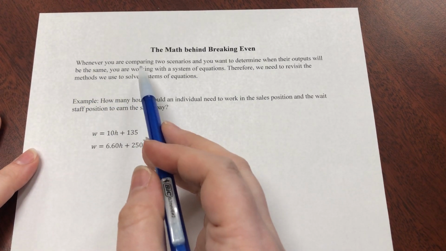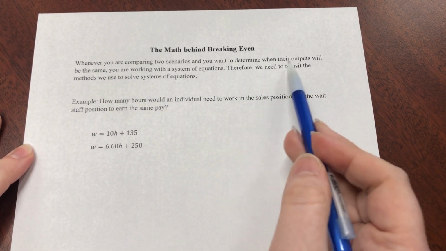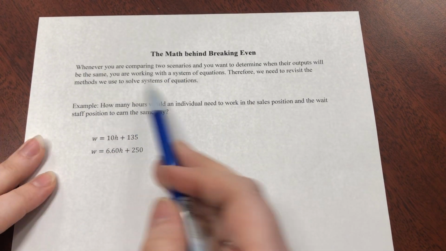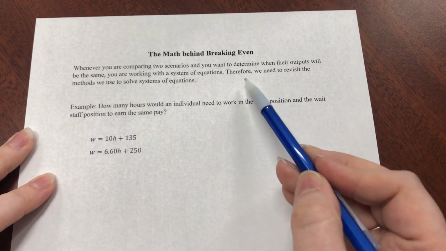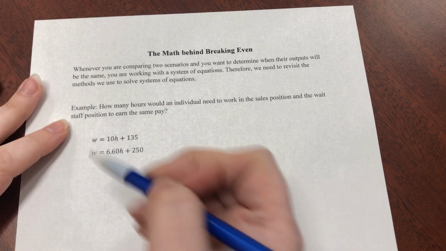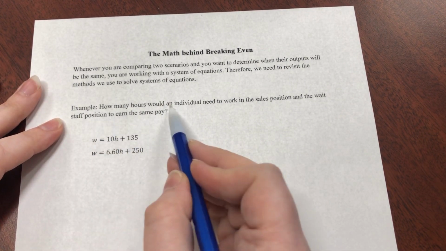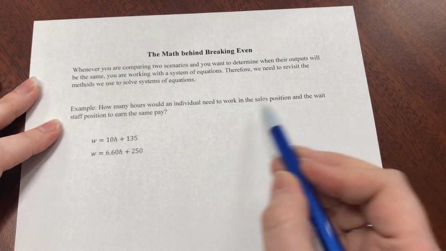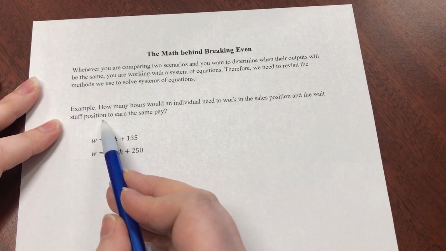So whenever you are comparing two scenarios and you want to determine when their outputs will be the same, you are working with a system of equations. And therefore we need to revisit the methods we use to solve systems of equations. So our example is how many hours would an individual need to work in the sales position and the waitstaff position to earn the same pay.